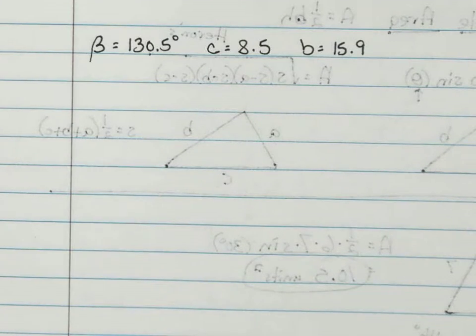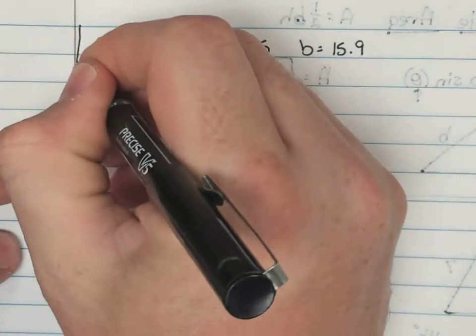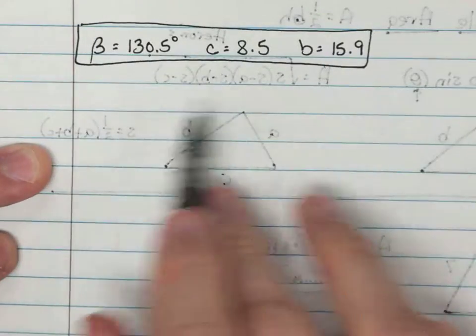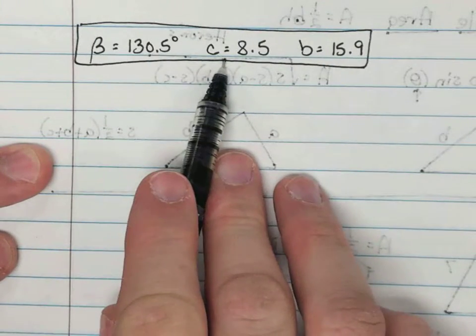Okay, the actual instruction says determine the number of triangles with the given parts and solve the triangle. So not only do you have to determine how many different triangles there are, you have to go a step further and solve it. Now these three are set in stone. These three are given to you.